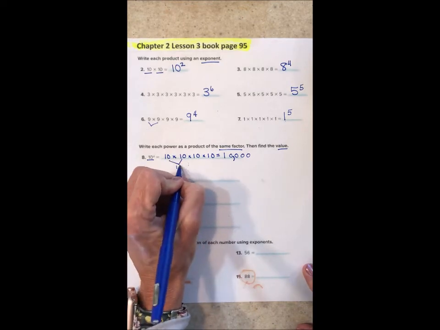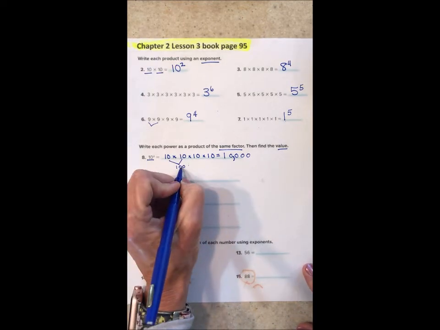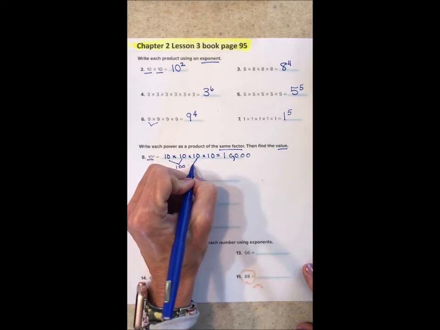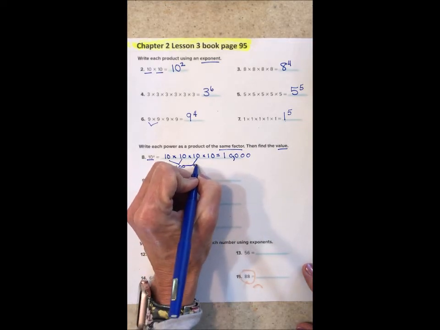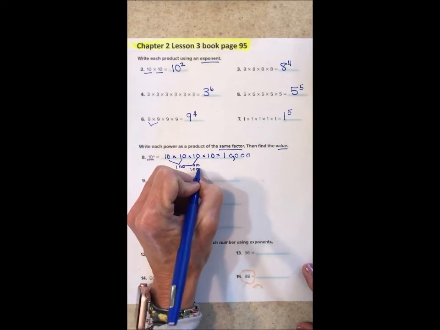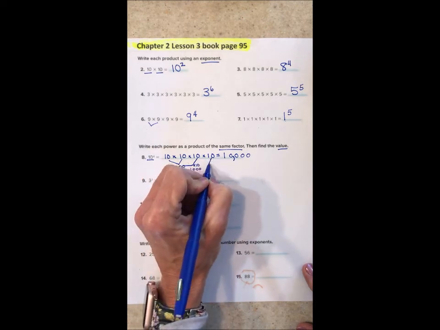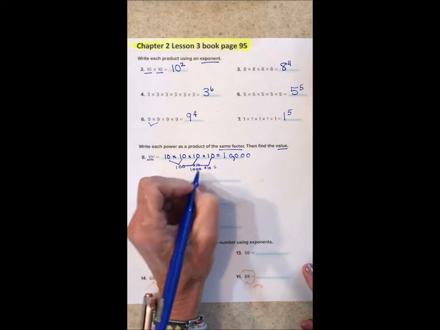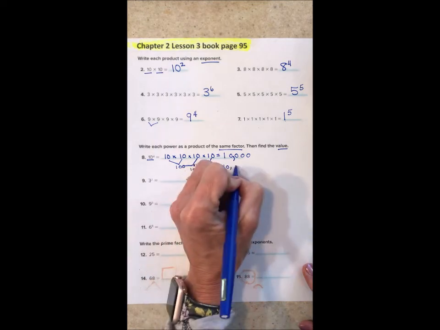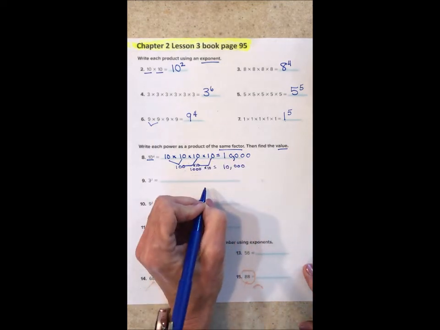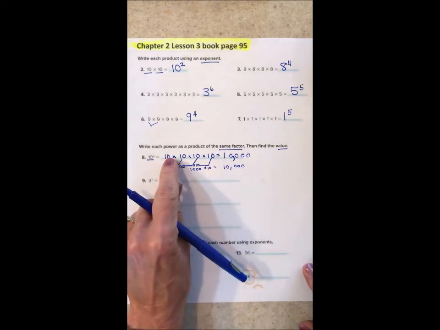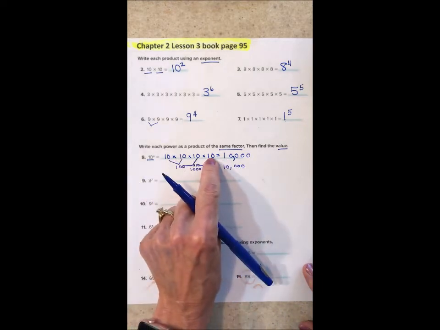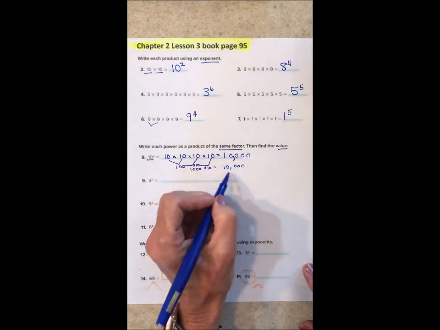10 times 10 is 100. Take that number times the next 10. 100 times 10 is 1,000. Take that times the last 10, and it would be equal to 10,000. It's a lot of thinking when you can just put a 1 with 4 zeros. 1, 2, 3, 4 zeros. But it means the same thing. It looks a little sloppy.